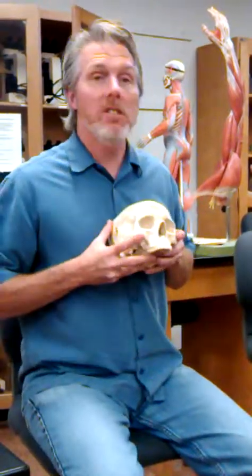All right, right next here. Zygomatic, this was the cheekbone proper, that connects through the zygomatic arch towards the temporal bone. So these are the zygomatic bones, zygomatic arch, temporal bone.